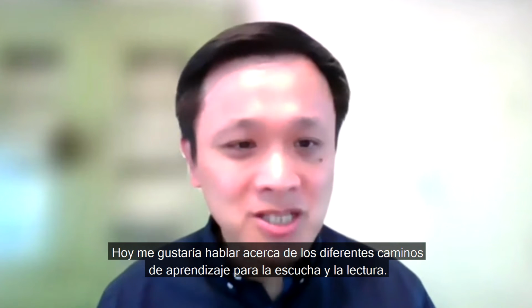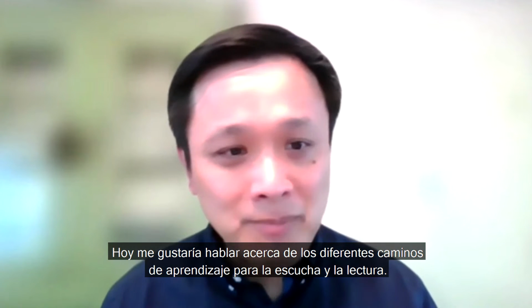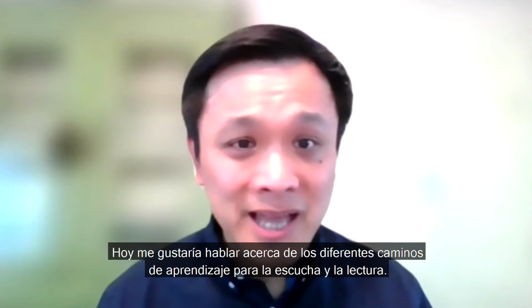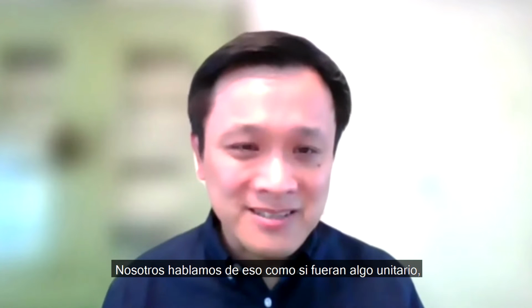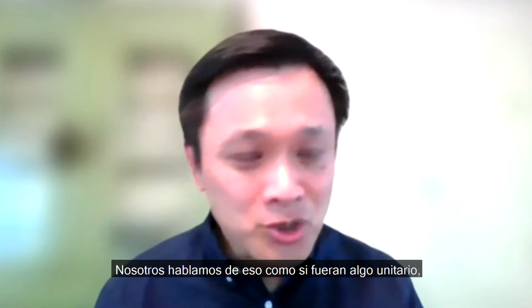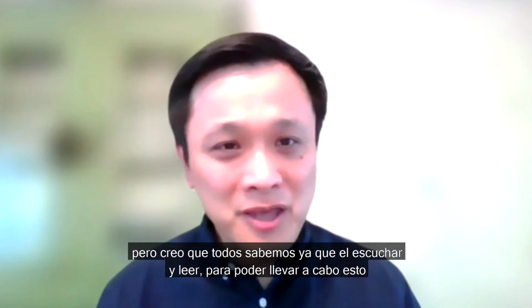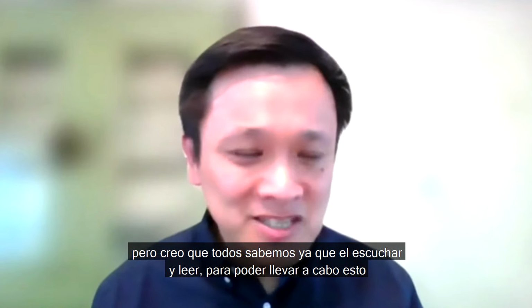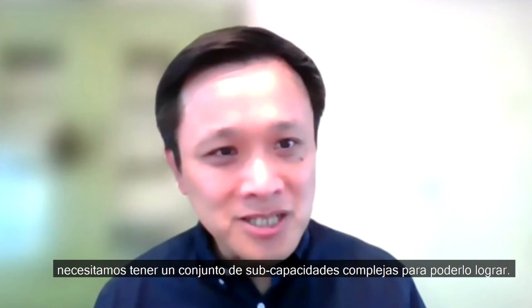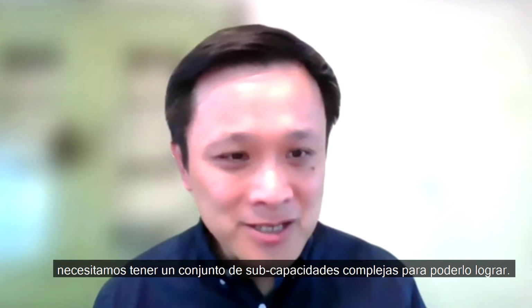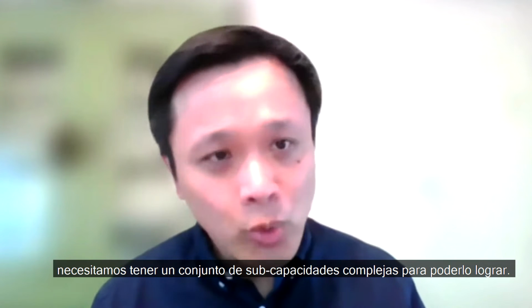And in our talk today, I'd like to talk about learning pathways in listening and reading. Now, we often talk about listening and reading as if they were each just one unitary thing. But I think we all know that in order for us to perform these, we actually need to have a complex of different subskills in order to perform these successfully.